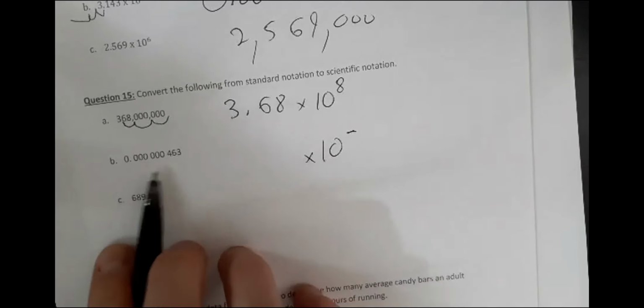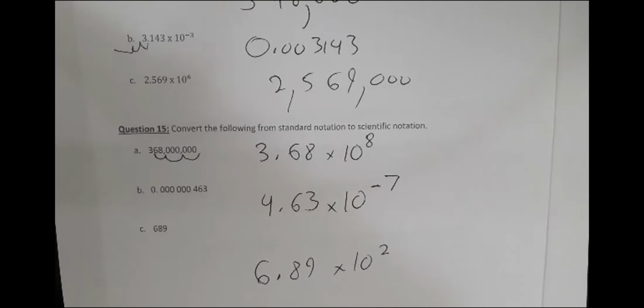I have to go 6.89, and I have to go 2 places on that one. So if I give you something like this on the test, I hope it should not take you very long to do one of these, right? Converting from standard to scientific, from scientific to standard.